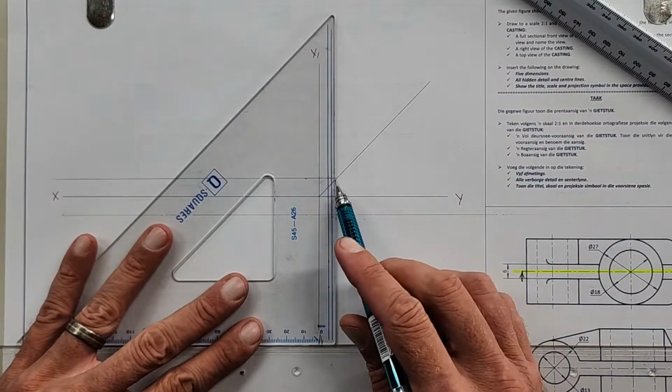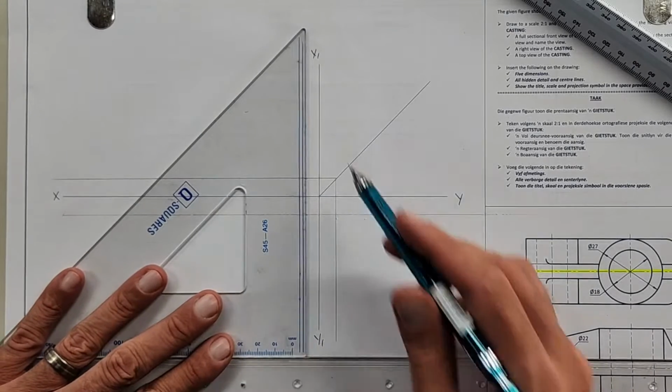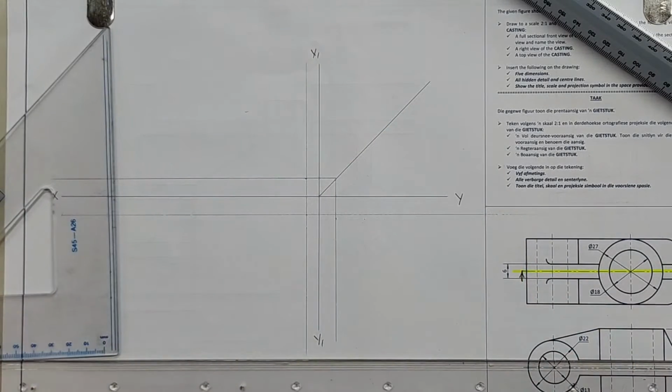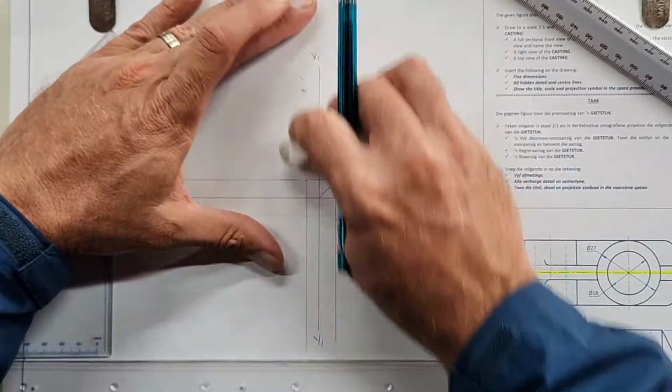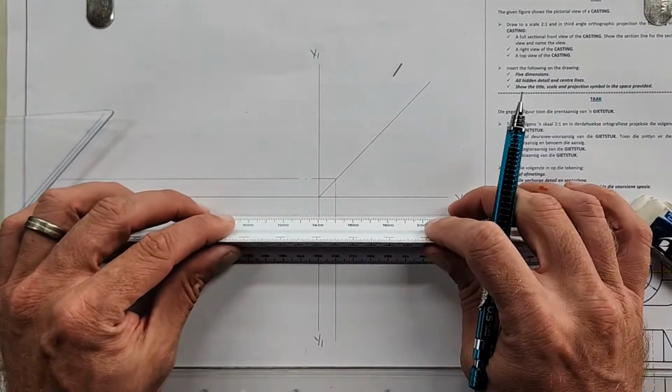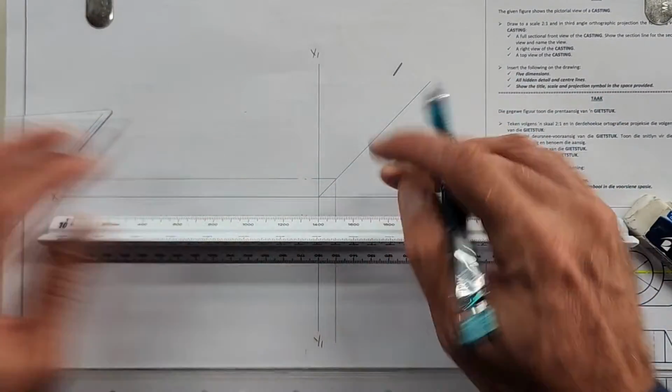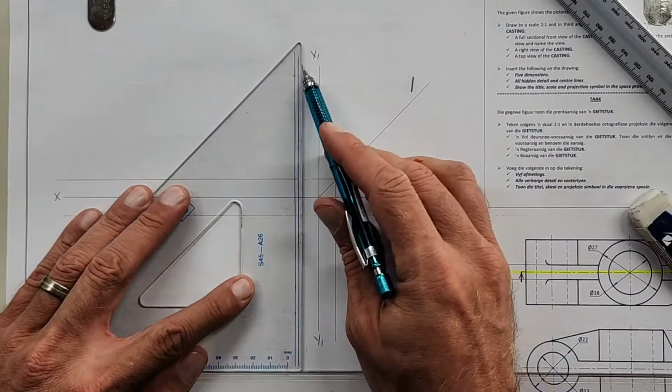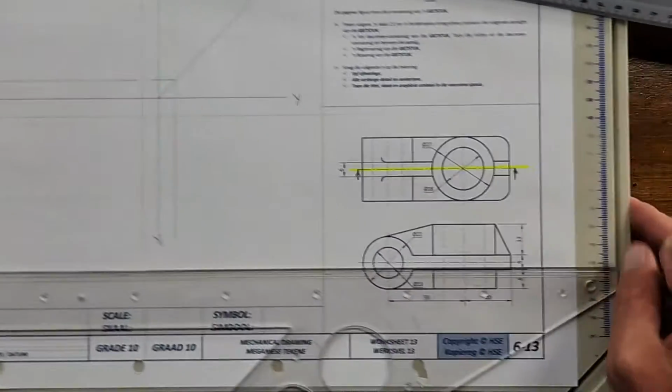Okay, happy? Okay, oh, that one's not at the right place. Okay. Now, let's look at what is given here.